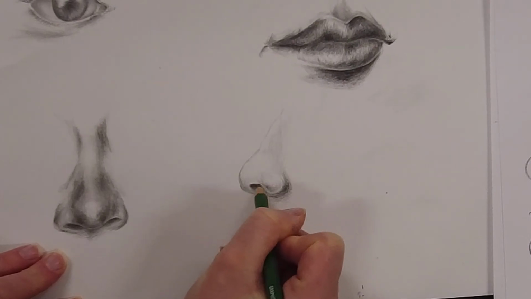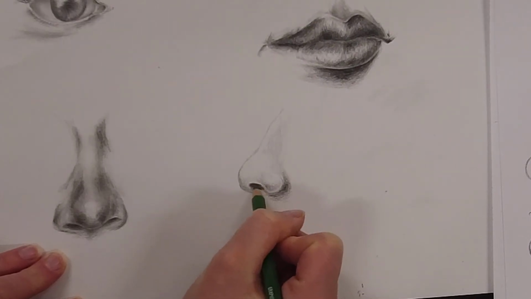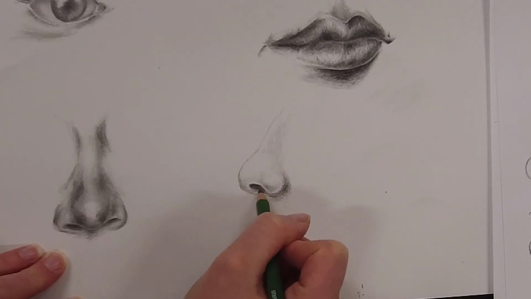So once again, the nostril is typically still the darkest part of your nose because it is the hole in that area.